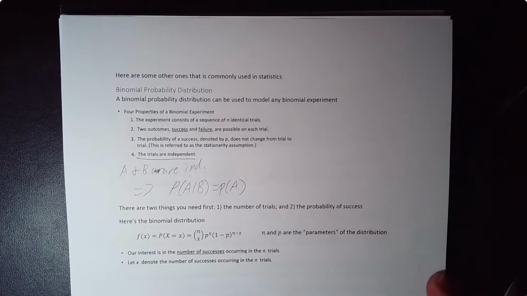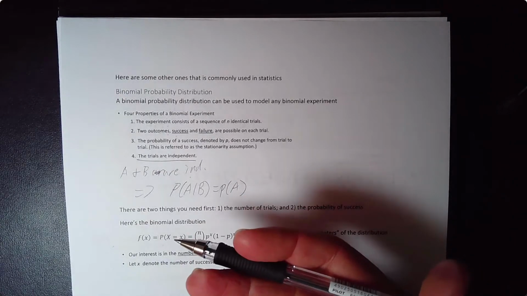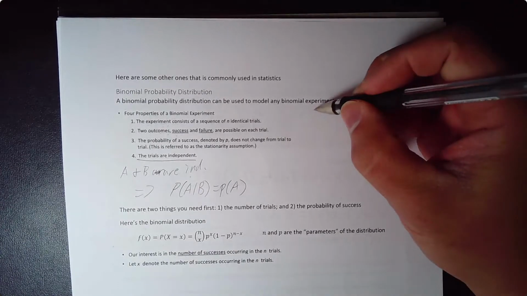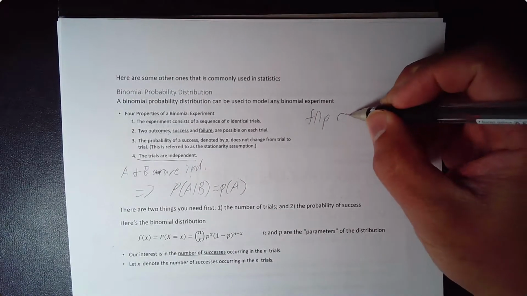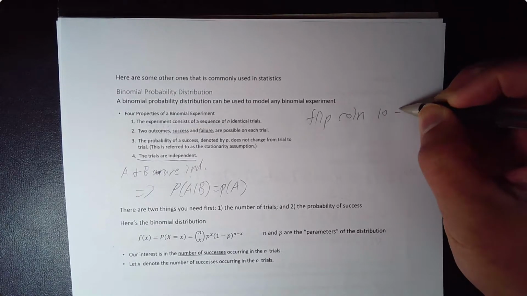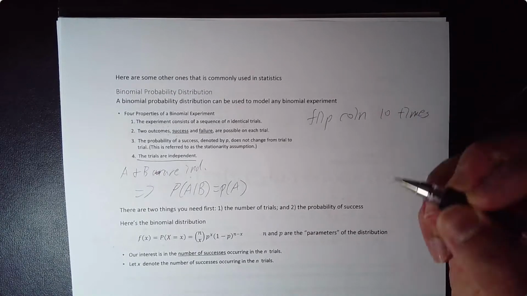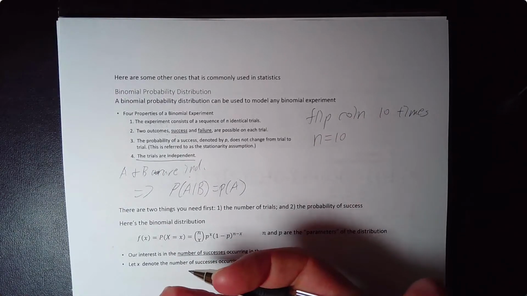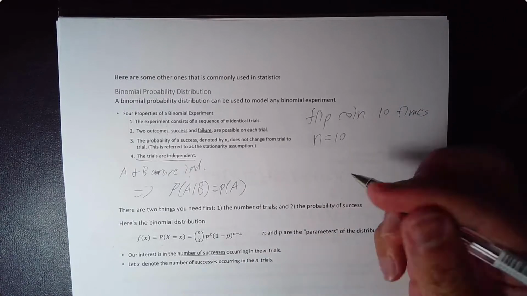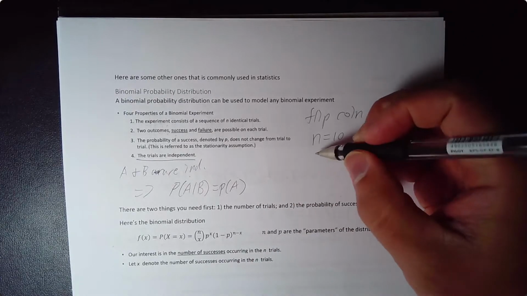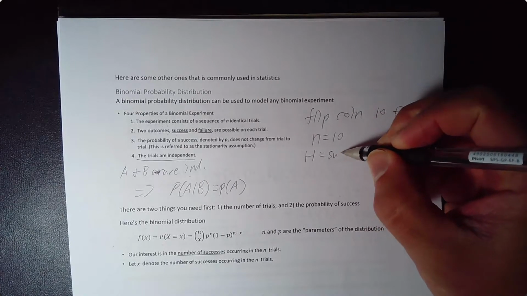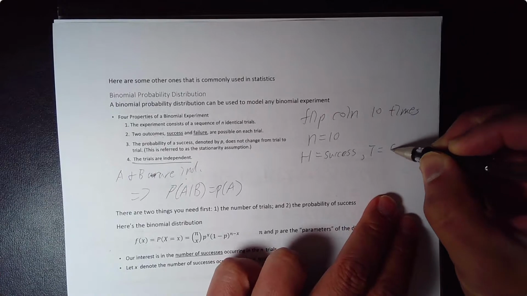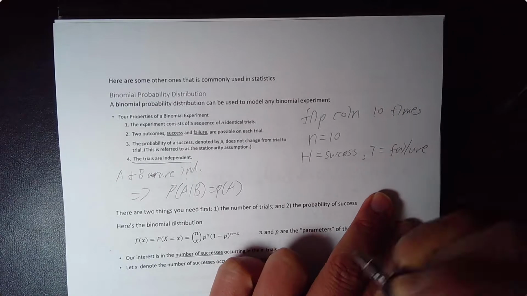The easiest example of a binomial distribution is flipping a coin. Suppose I flip a coin 10 times. How many trials? n equals 10. I have 10 identical trials, because every time I flip, it's the same coin. For the probability of success, suppose I'm looking for a head. Then head will equal success, and in that case tail will equal failure, and there's no other outcome possible.